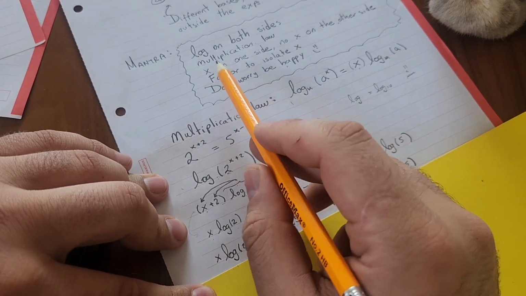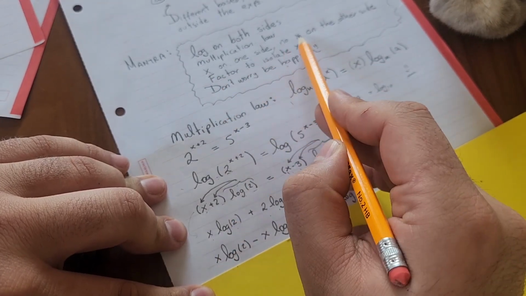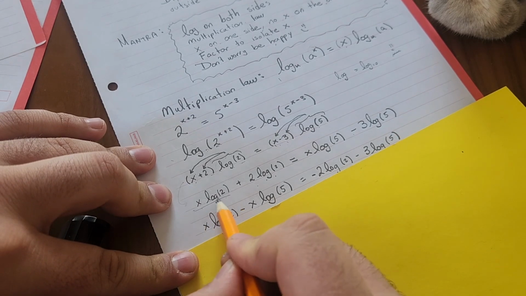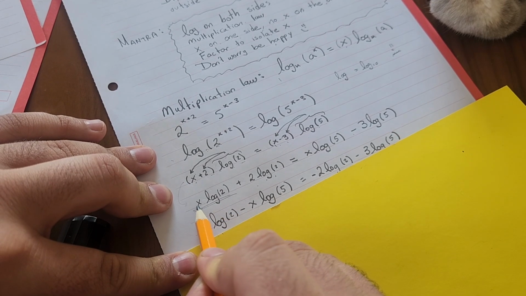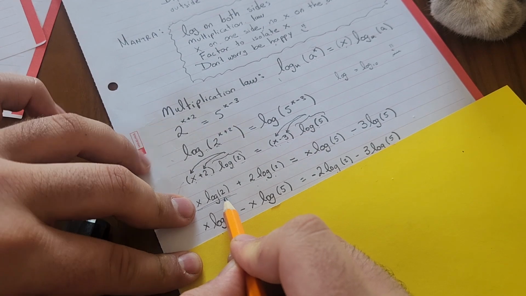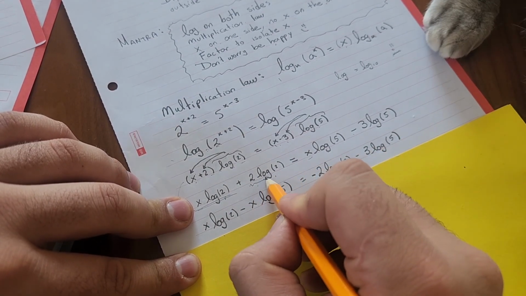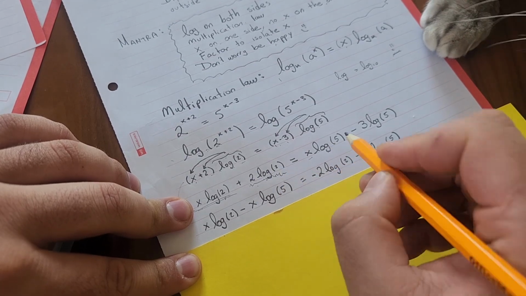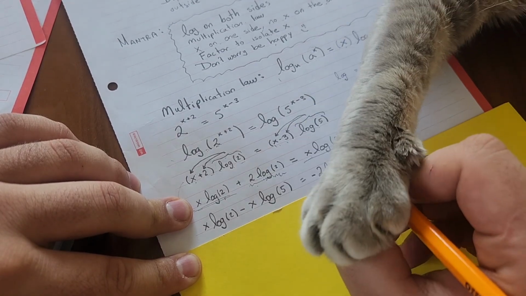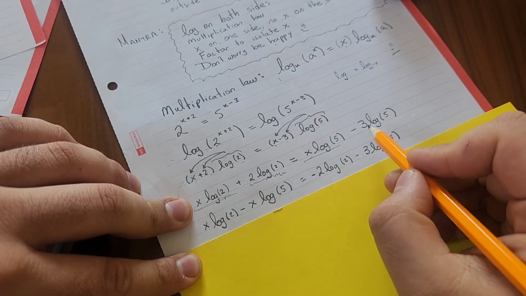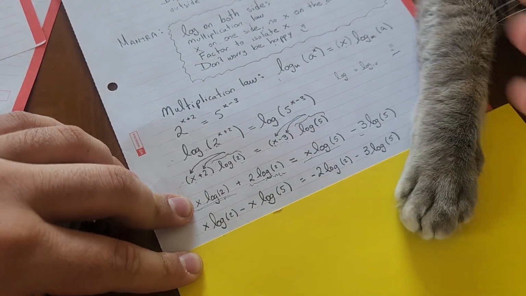So my mantra said, okay, x on one side, no x on the other side. Look at this term. This term has an x in front. So I'm gonna keep it on my left-hand side. This does not have an x, so I'm gonna move it to the other side. This one has an x, so I'm gonna move it to the other side. And this one, ay, perdónenme, niños.